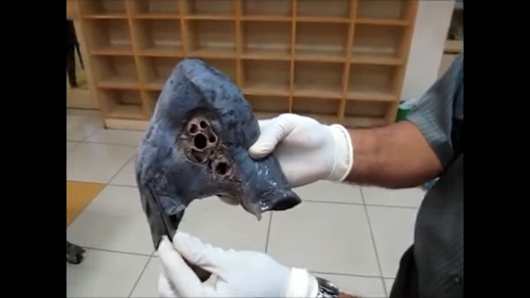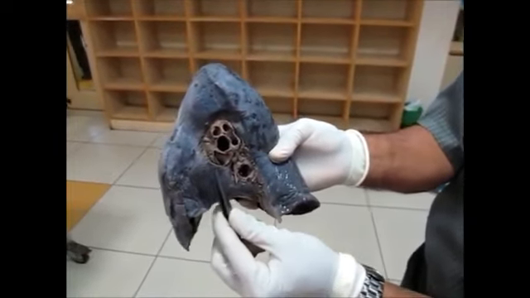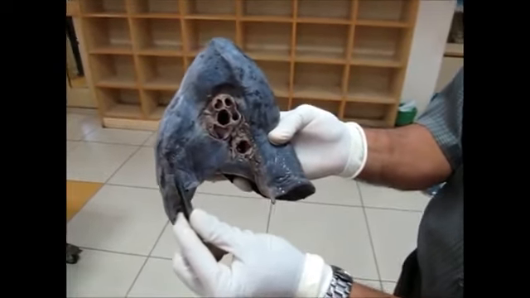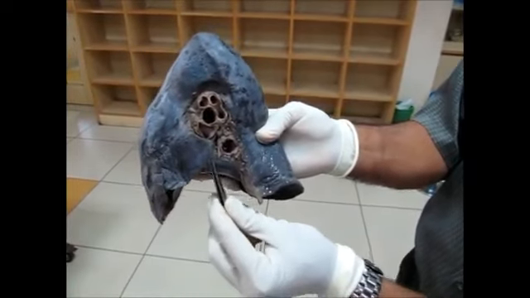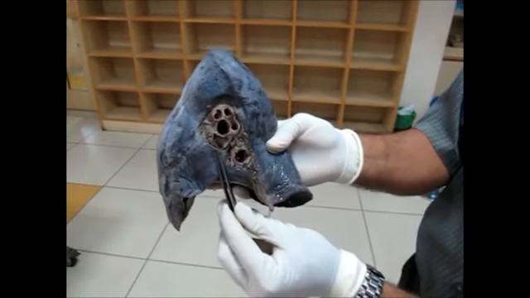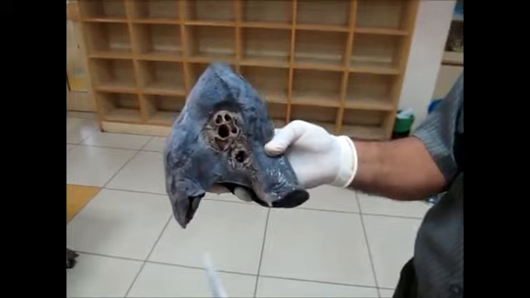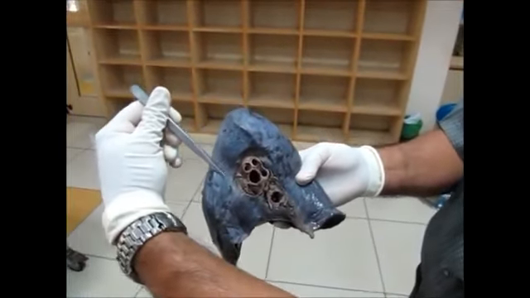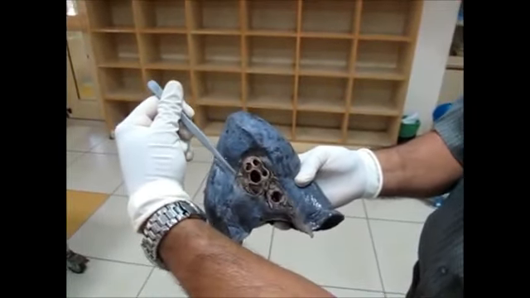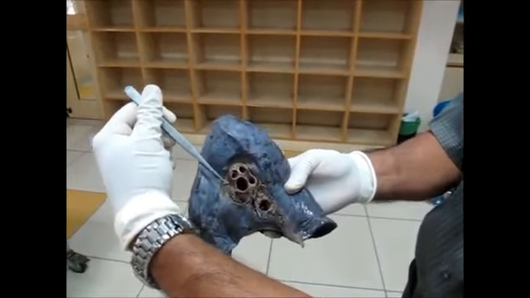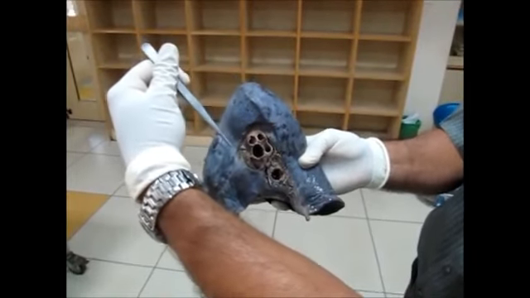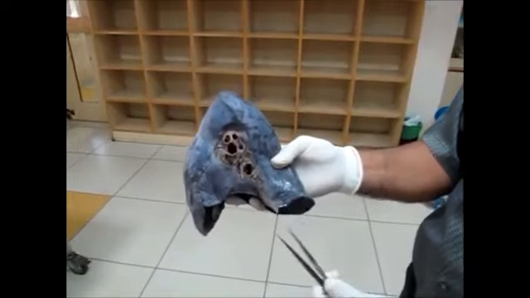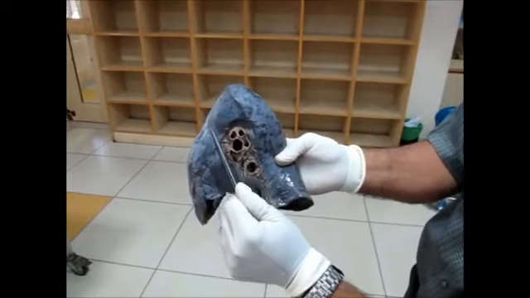The area here is related to the pericardium and the heart. This area is related to the inferior vena cava. Then this notch is produced by the superior vena cava. This is the impression produced by the superior vena cava. The right phrenic nerve is related to this area.